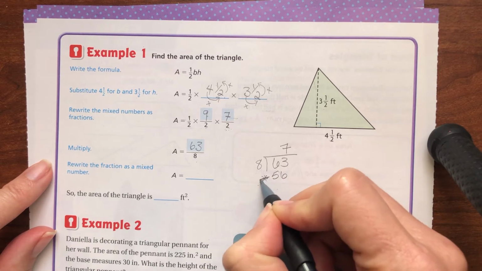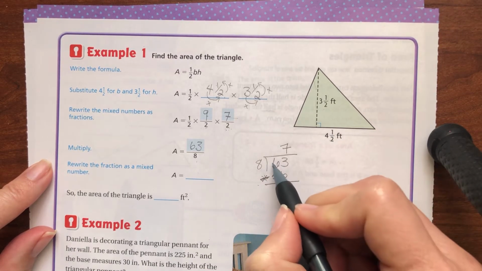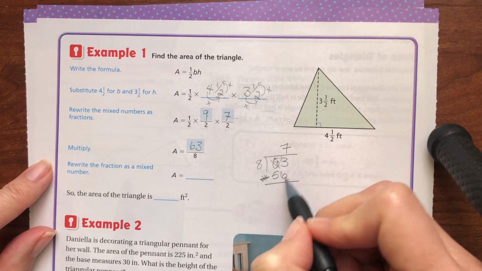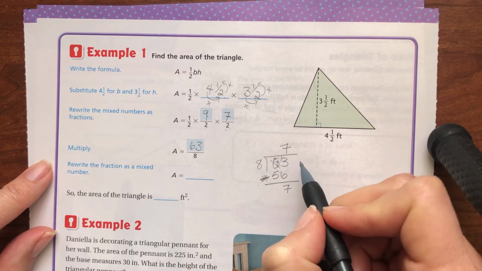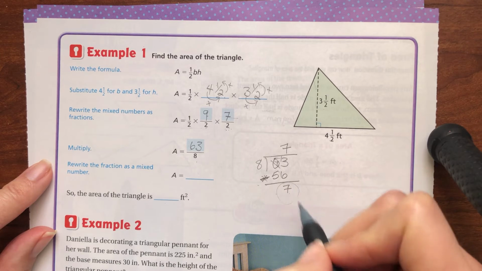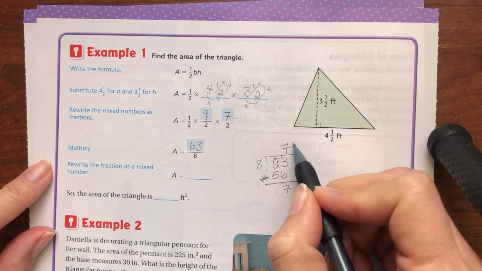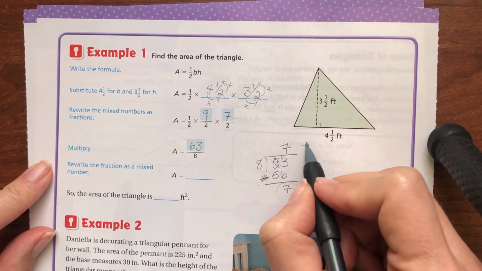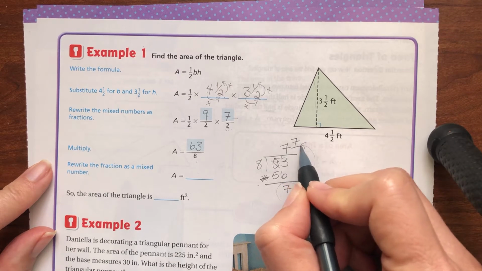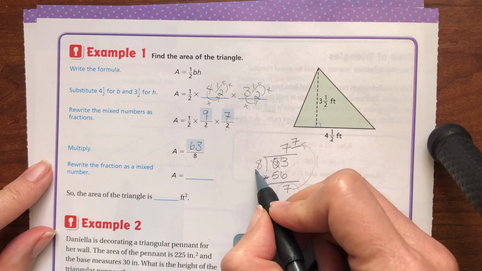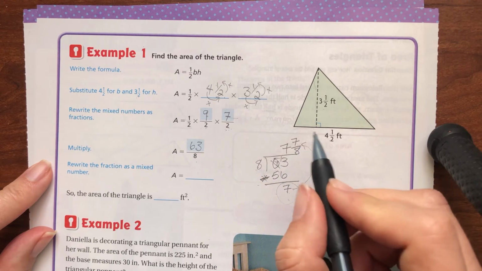Minus, sorry, 63 minus 56 is 7. So the remainder becomes the new numerator, and the divisor becomes the new denominator.